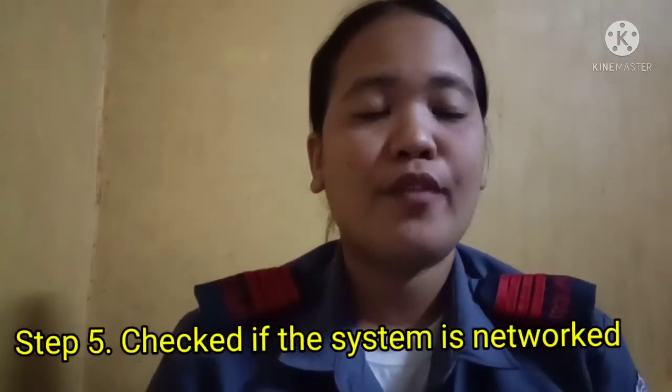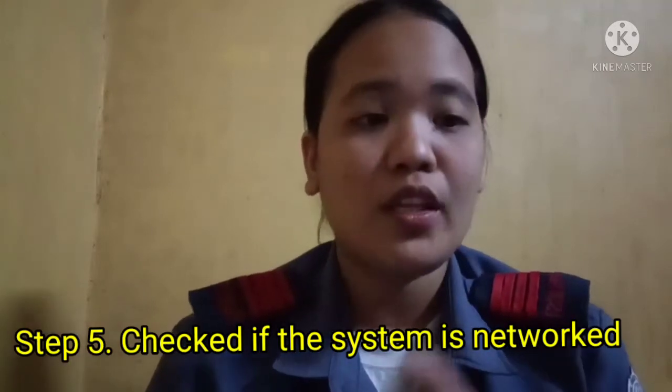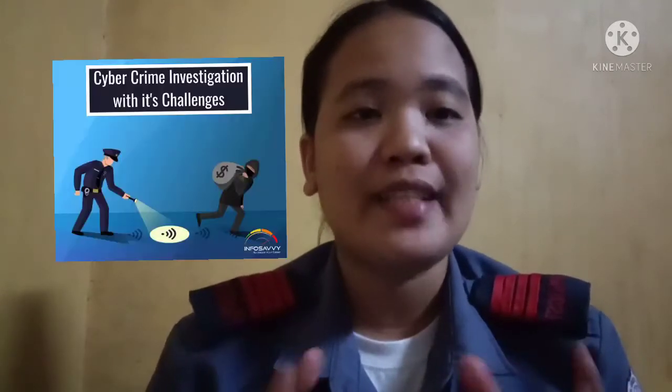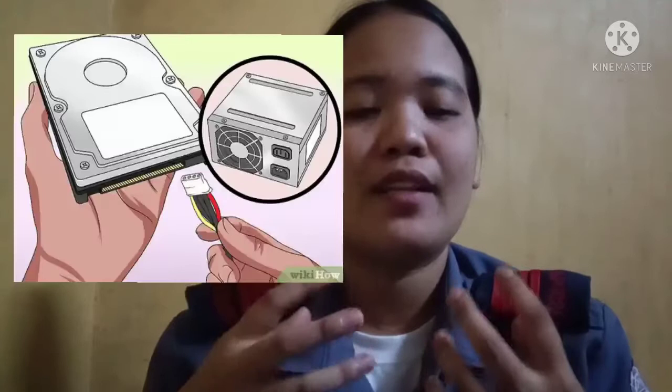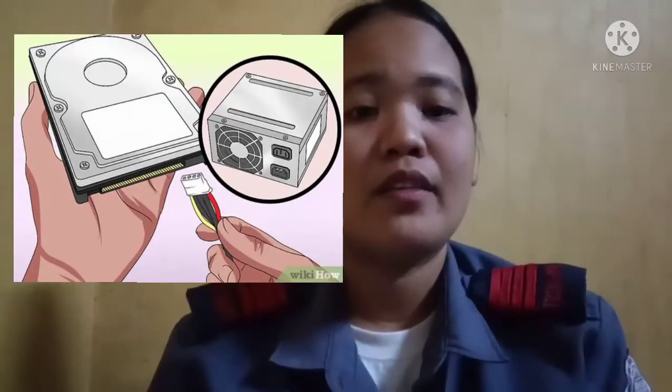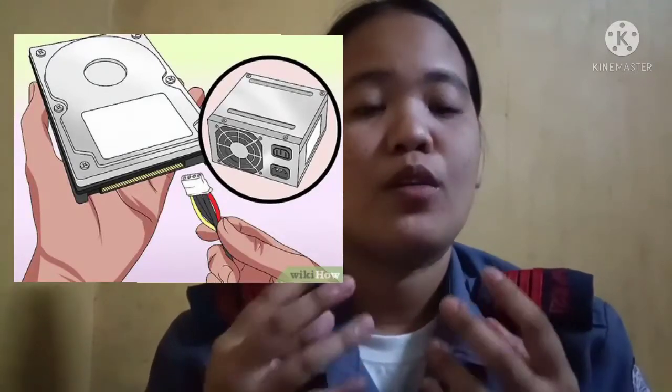Step number 5. Check to see if the system is connected to the internet or other wireless network. Then, if the system is networked, the investigator should capture or collect the volatile data contained in the system memory. Number 6.